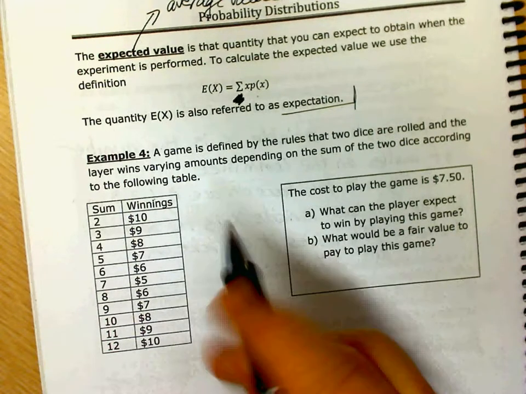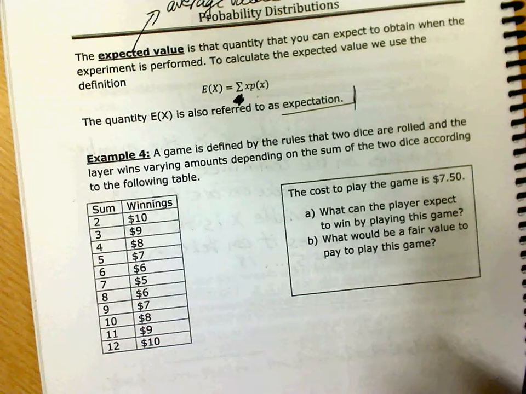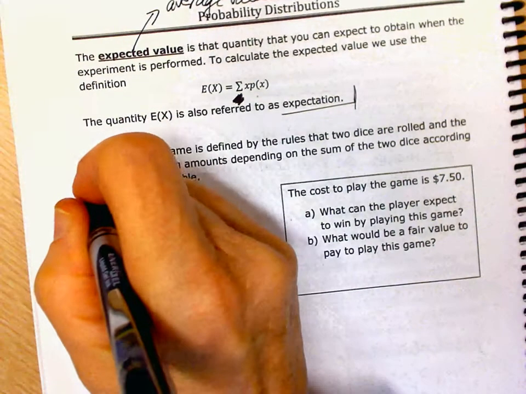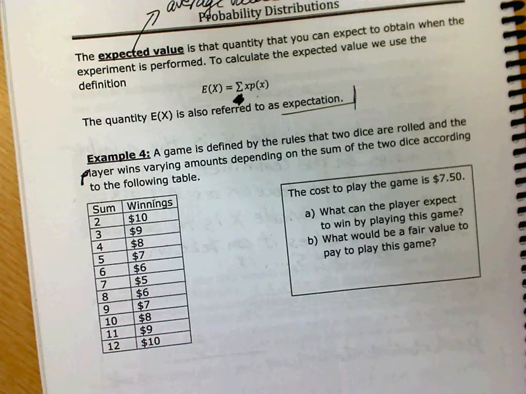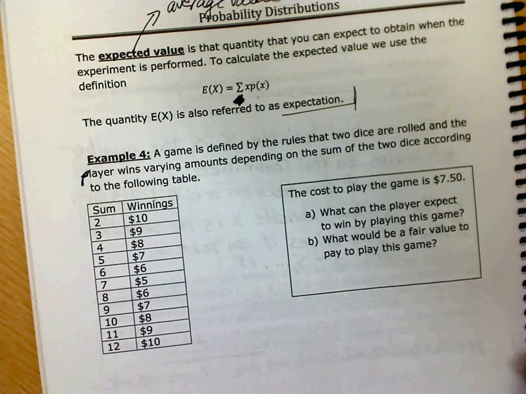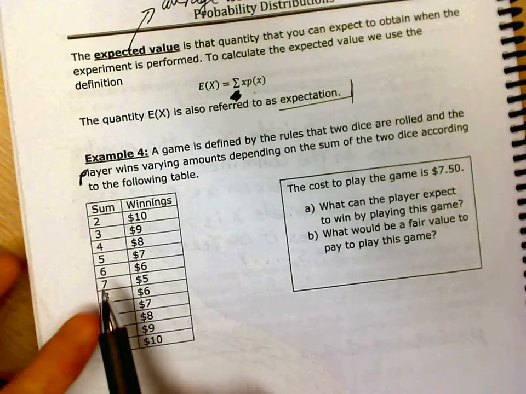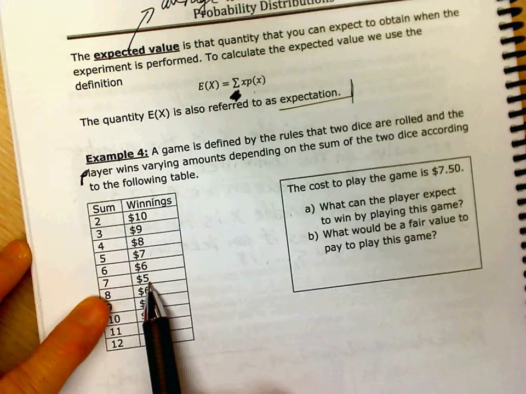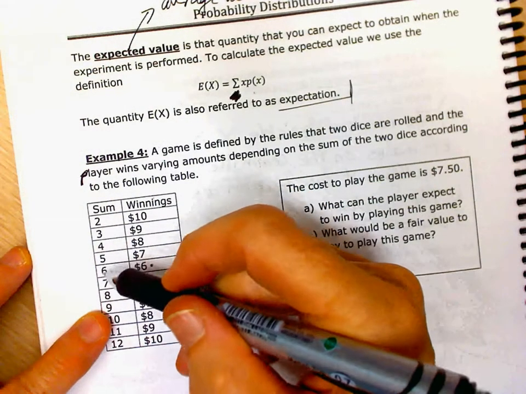A game is defined by the rules that 2 dice are rolled and the player, there's a little p missing there, wins varying amounts depending on the sum of the 2 dice according to the following tables. A sum of 7, he'll win $5, but you can win $6 when you have a sum of 6 or 8.